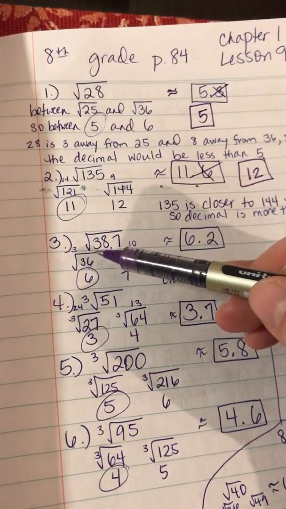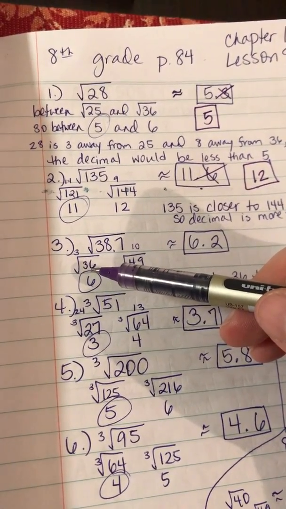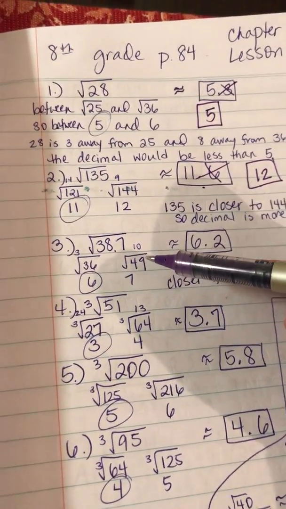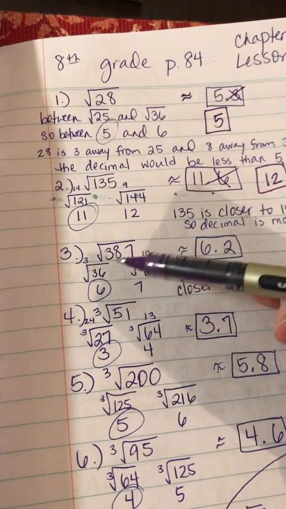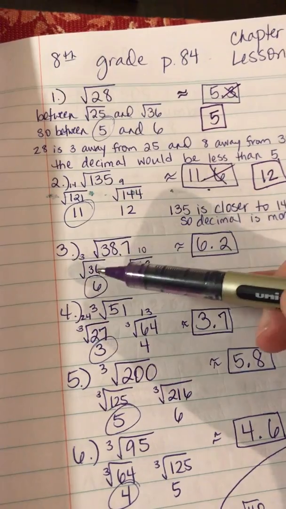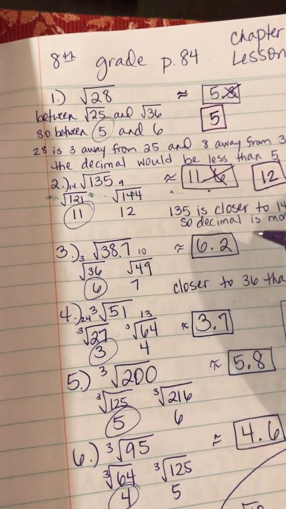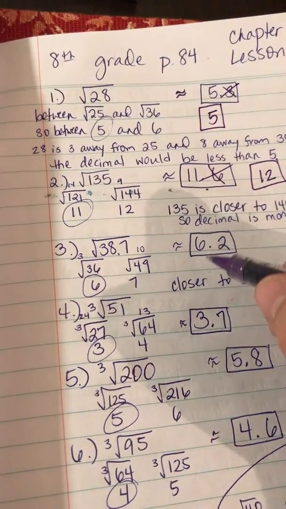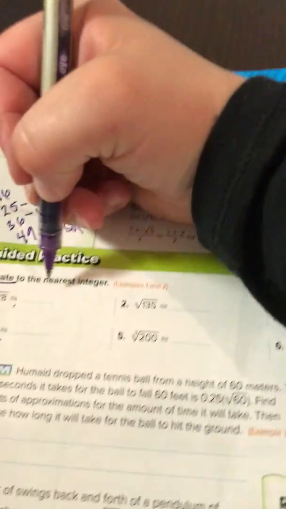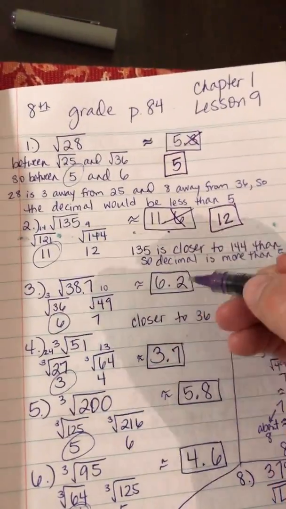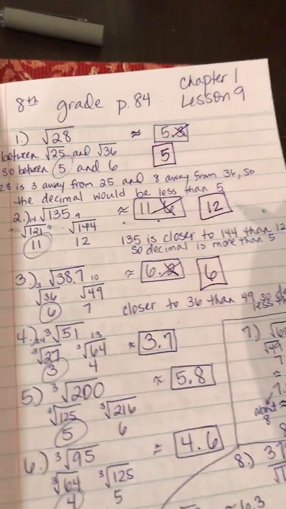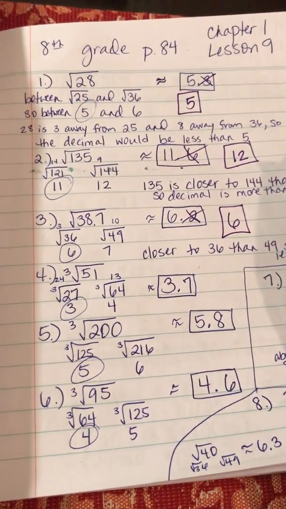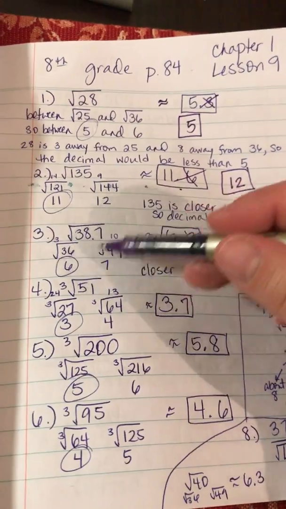Here again, the square root of 38.7 is between the square root of 36 and the square root of 49. 38.7 is only about 3 from 36, and it's about 10 from 49. So it's definitely closer to 6. If they wanted a decimal, then I would put about 6.2. But the directions say to the nearest integer, and integers do not have decimals. So my answer here would be just 6. I'm going to take off the decimal if it's asking me for the nearest integer. So this is closest to 6.